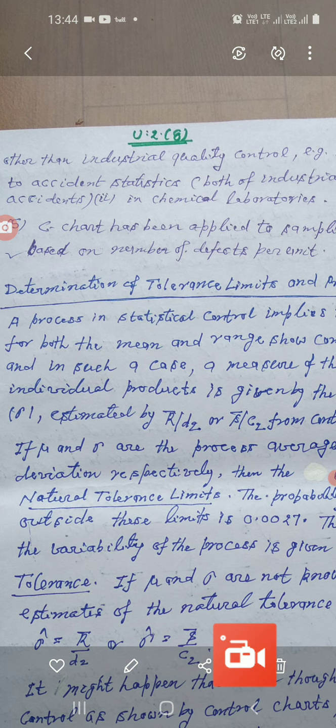What are these specification limits? These are the limits which are desired, which are expected by the customer, and are fixed by the customer for the item, and these specification limits are given in terms of upper and lower tolerance limit.